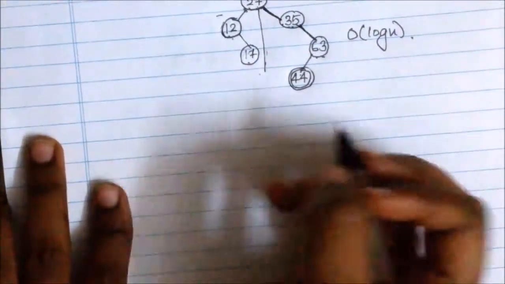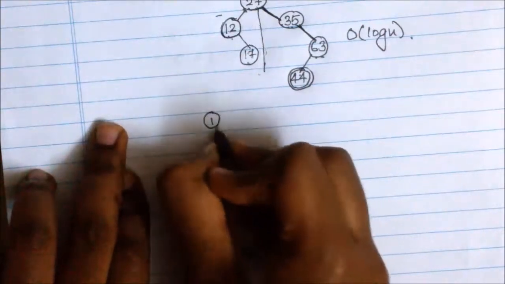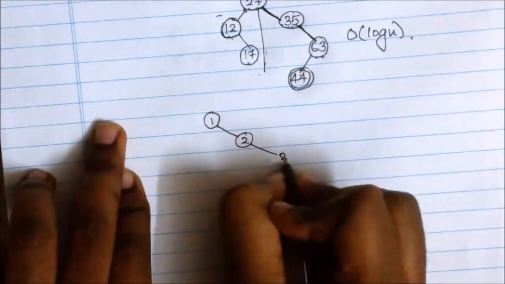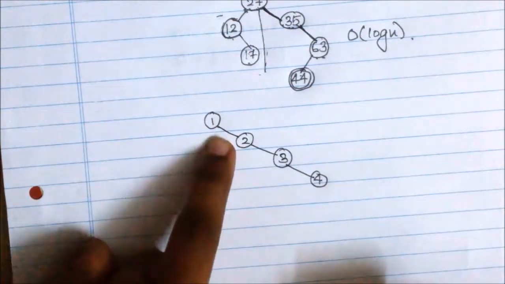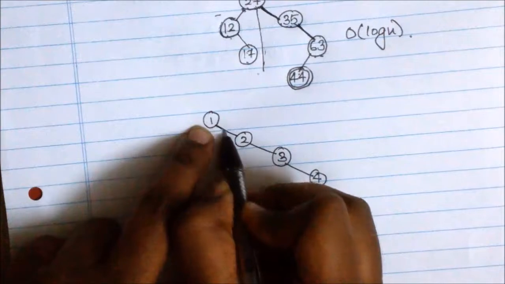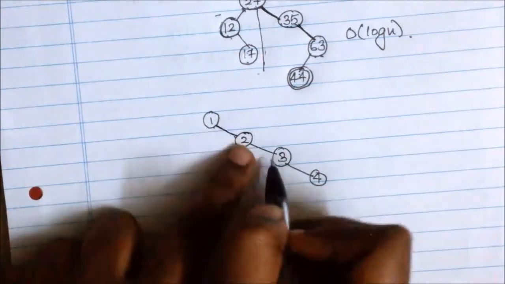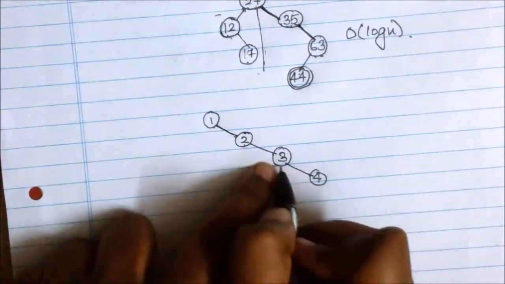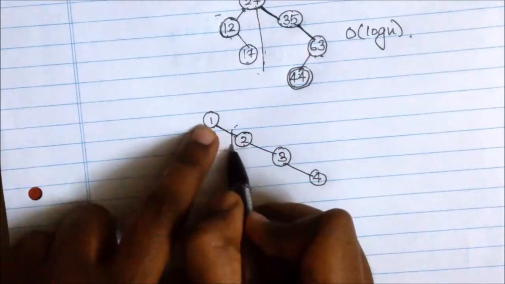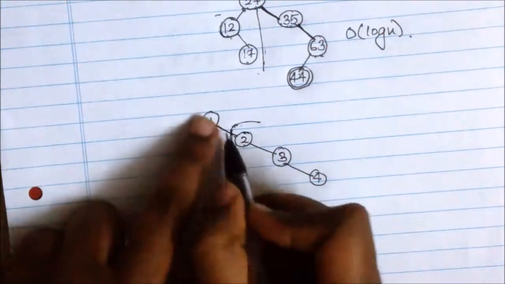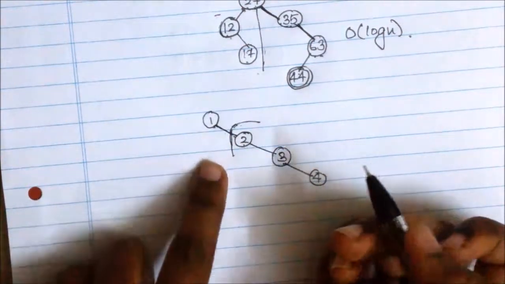a right skewed tree. For example, if I have been given some tree as 1, 2, 3 and 4, we find that it is a binary search tree because all the elements to the right of each node are greater than itself. That is, 2 is greater than 1, 3 is greater than 2 and 4 is greater than 3. And also that all the elements present to the right subtree of 1 are all greater than the root of the tree, that is 1. And so it is a binary search tree.